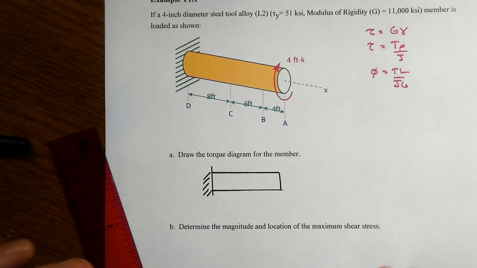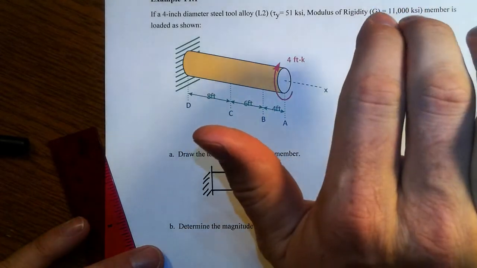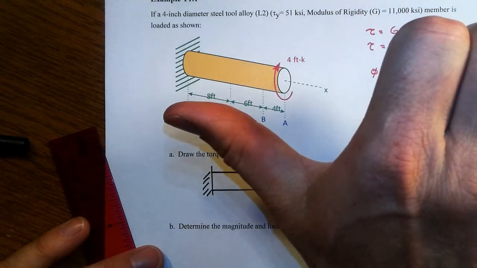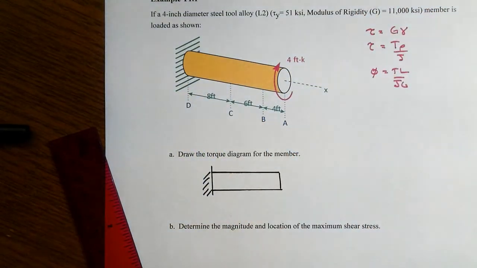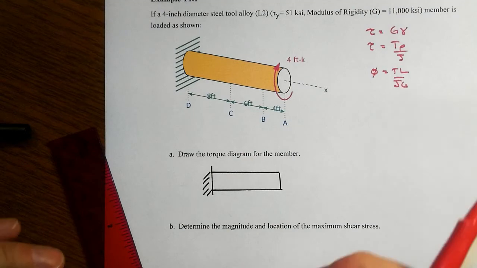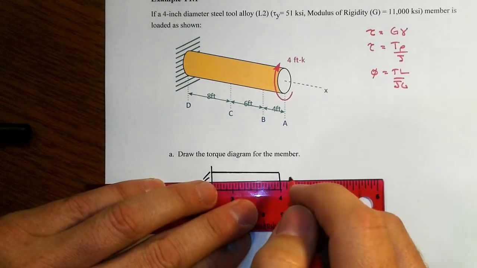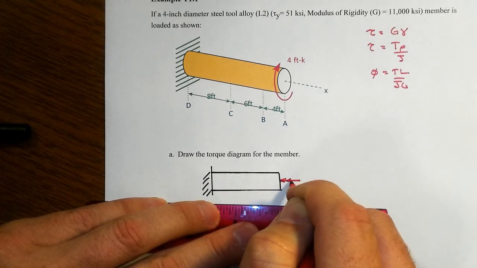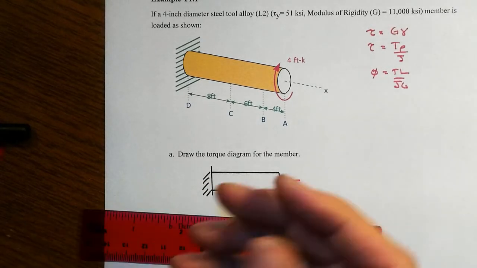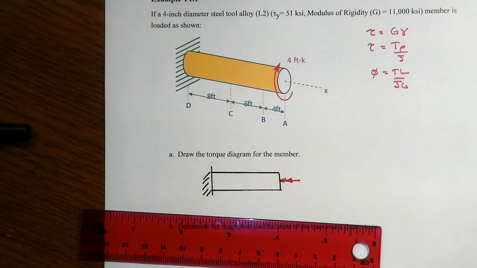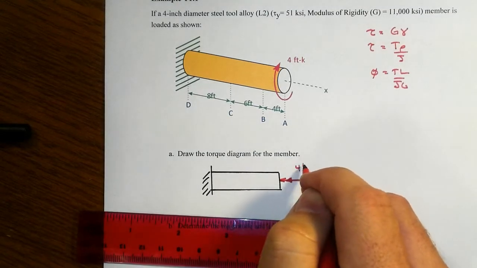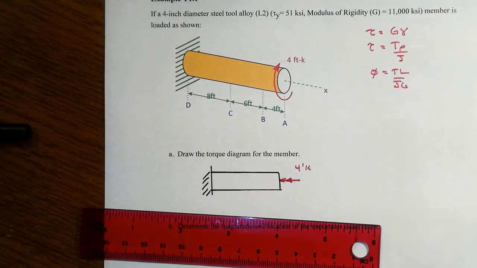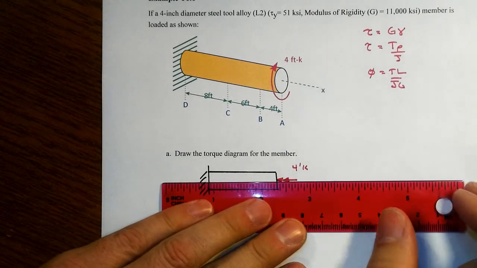Remember, we're using the right hand rule, so the fingers go in the direction of the torque, and the thumb then tells us what direction we're going to draw this double-headed torque arrow. And remember that positive is along the outward normal, so this 4 foot-kip torque is in reality, when we go and draw the torque diagram, going to be a negative value.